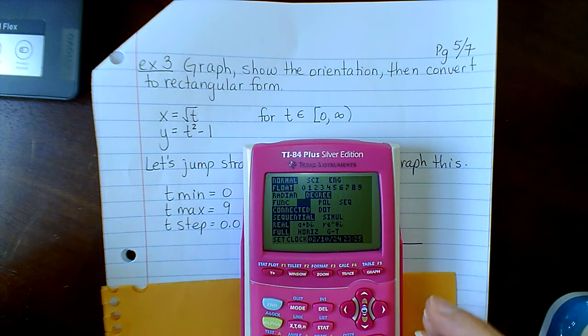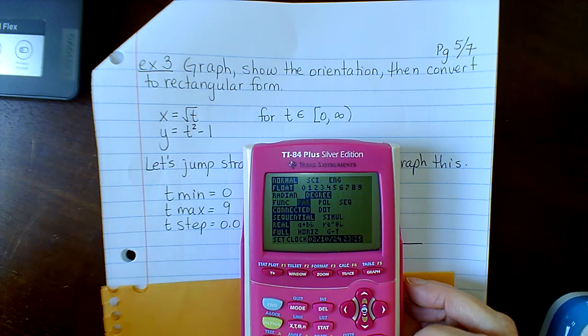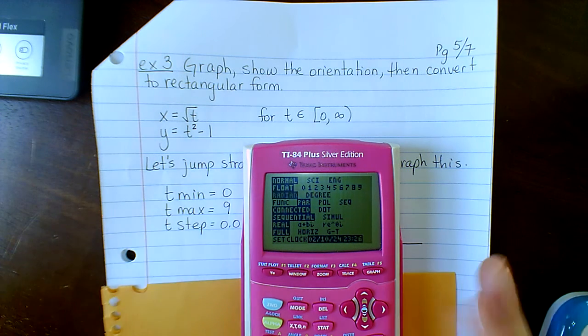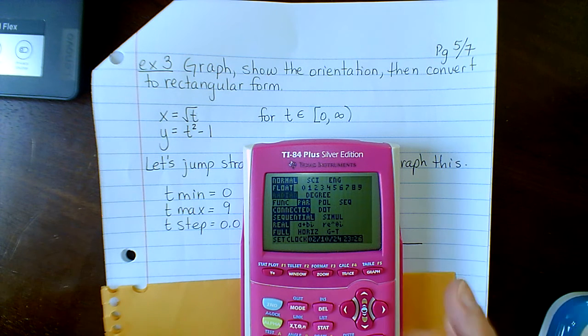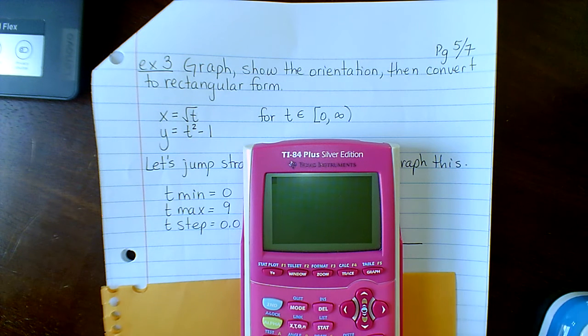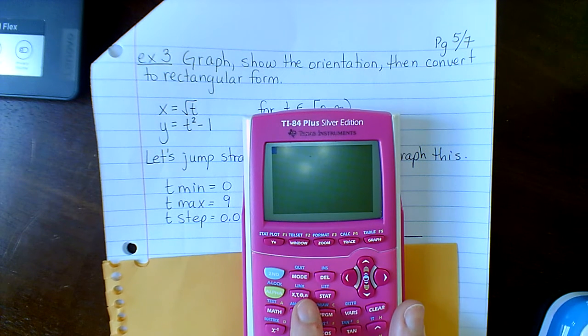When you're in parametric mode, if you're graphing something that has a sine or a cosine to it, some kind of trig, make sure you're in radian mode as well. So I'm just going to go ahead and put it in radian mode for this one. I don't need it in radian mode, but I just want it to be in there for later.